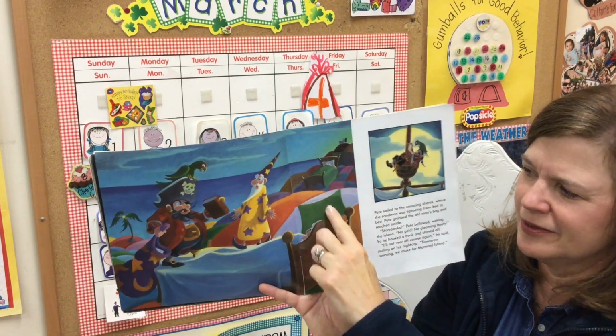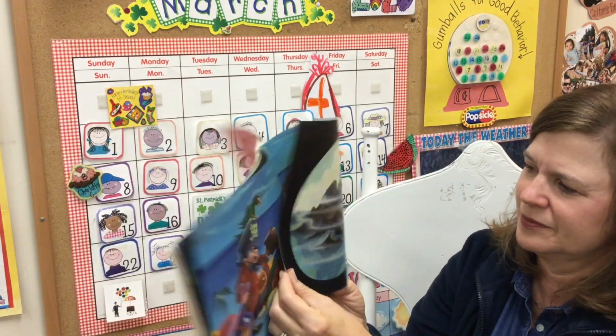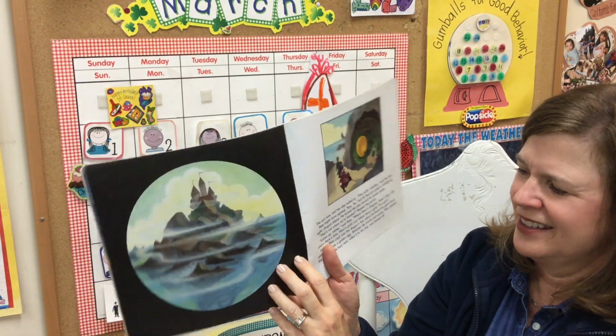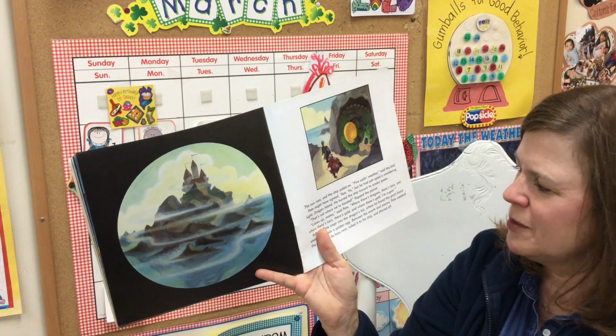Look at the quilt. The sun rose and the ship sailed on.